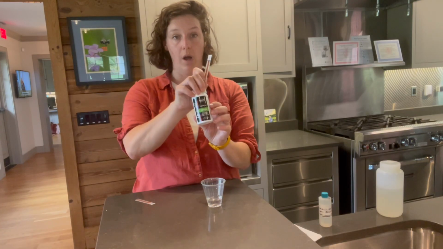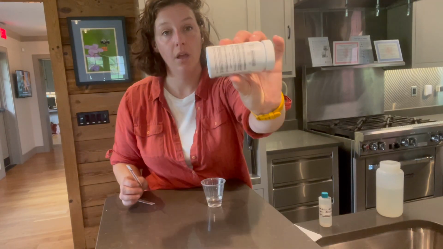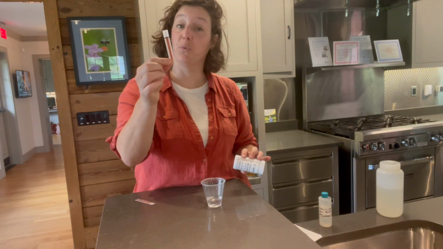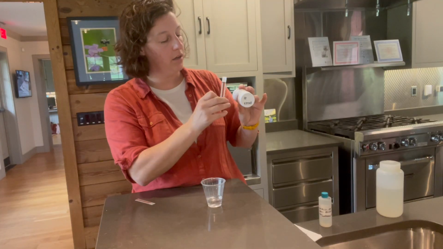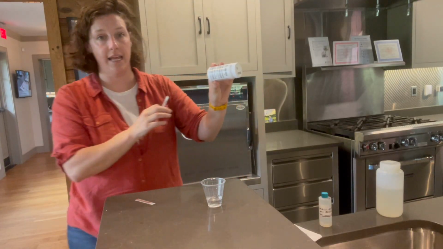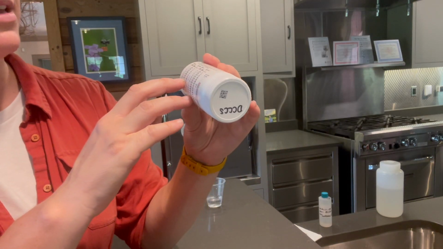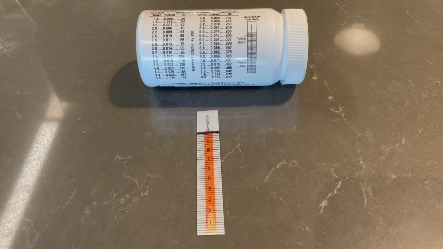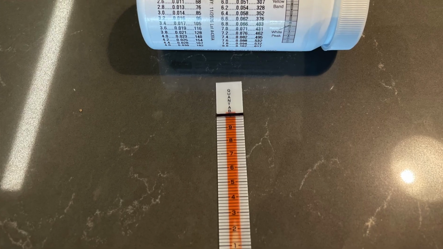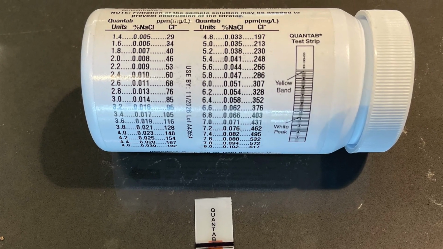On your Quantab chloride bottle, there's a conversion table. So this table gives you a number of Quantab units. That's the number that we're reading off of the strip. And you can look, if we're at 2.6, we'll follow our conversion table down, and 2.6 is 0.011% sodium chloride and 68 parts per million chloride. So that is the data that we put onto our data sheet.